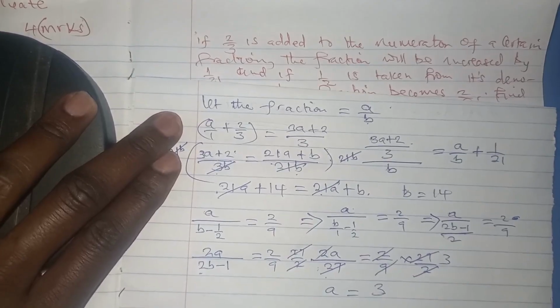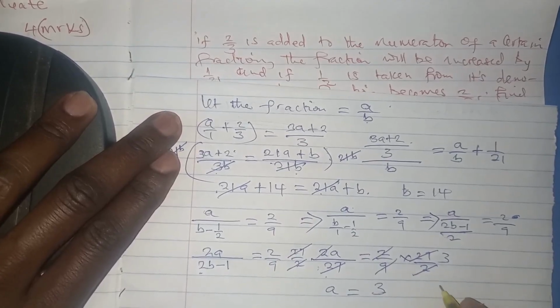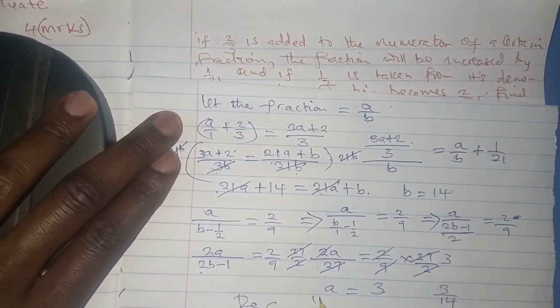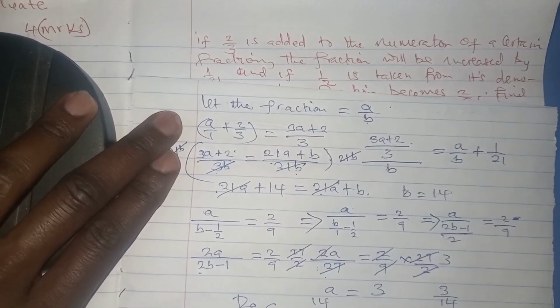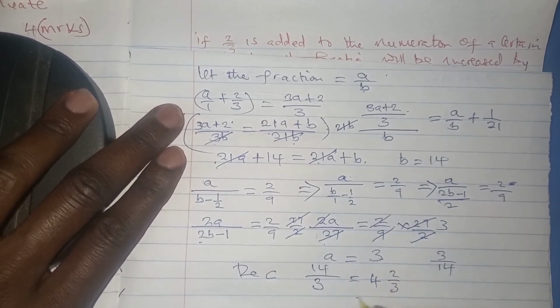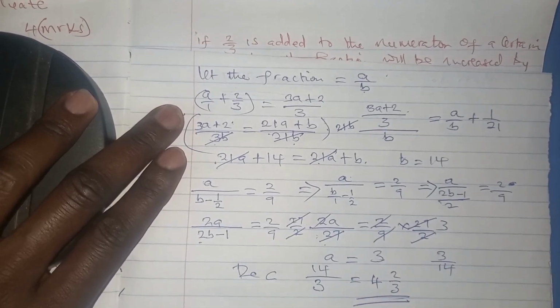So that means that our fraction was 3 over 14, which means the reciprocal is going to be 14 over 3. And that is our final answer. You can make it a mixed number to get 4 and 2 over 3. It's your final answer. Okay, let us proceed to question number 4.